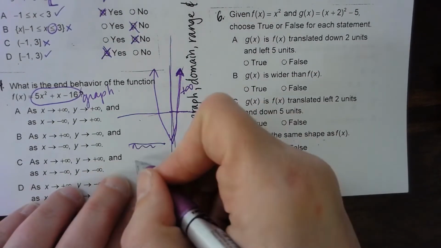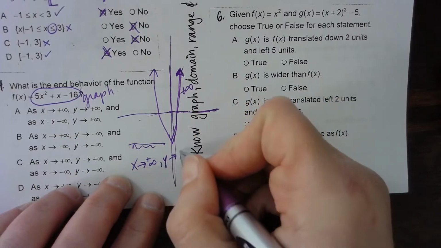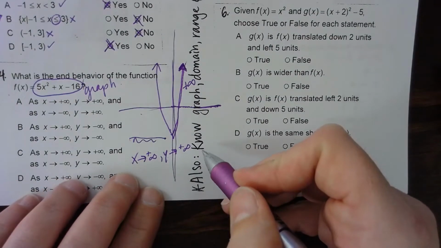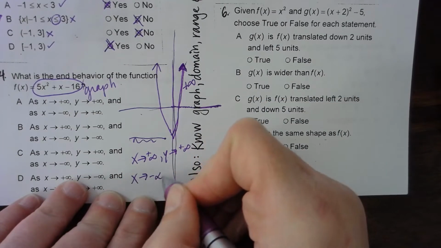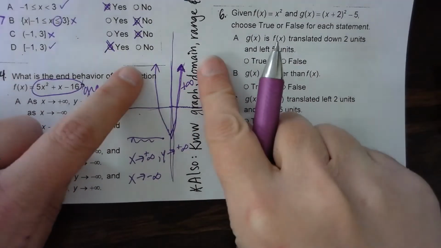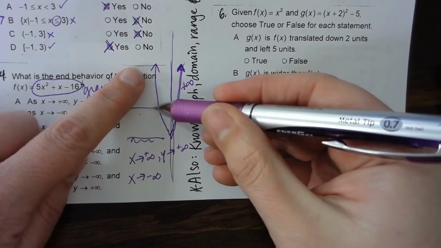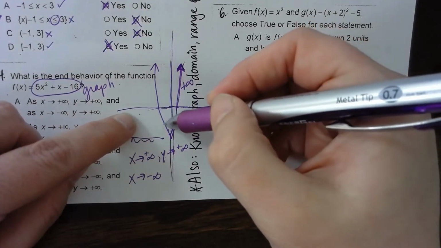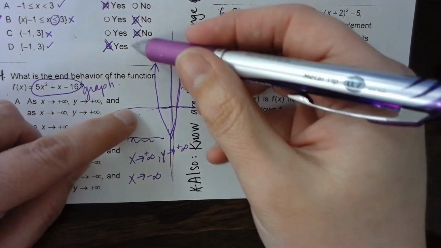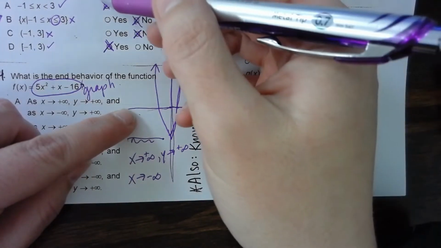So the way we write that, as x goes towards positive infinity, y also goes towards positive infinity. But going the other direction, because we have to look at both ends of our graph's behavior, as we go this way, as x gets smaller, what's happening to our graph? This arrow right here says my graph is going to keep going up, up, up as we move farther and farther to the left, or our numbers get smaller.